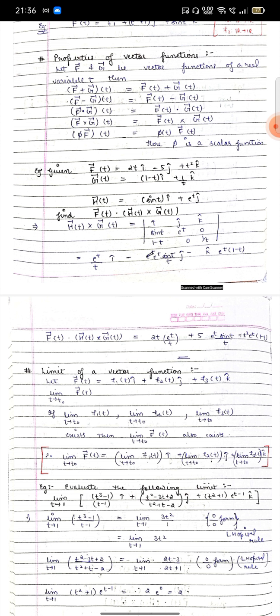Now example: given f vector t is equal to 2t i cap minus 5 j cap plus t square k cap, and g vector t is equal to (1 minus t) i cap plus 1 upon t k cap, and h vector t is equal to sin t i cap plus e power t j cap. Now we have to find f vector t dot h vector t cross g vector t.